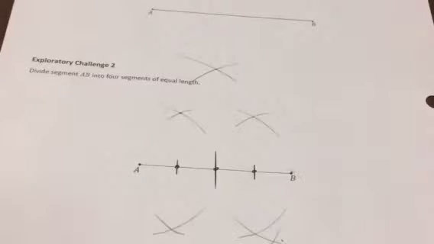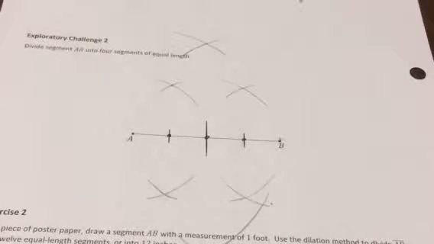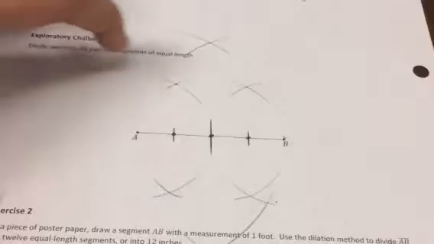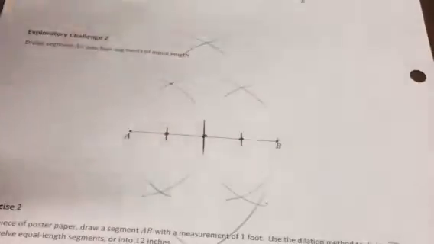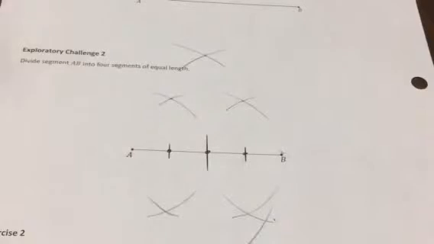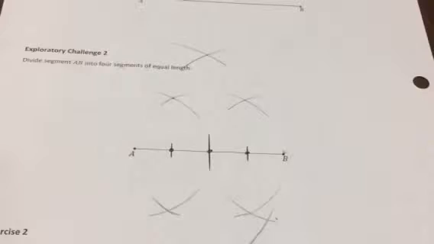All right, if you did this correctly, it should look something like this. Again, it's just doing perpendicular bisectors. If we have an even number, they want us to break this into an even number of segments, all we have to do is the perpendicular bisector. So 1, 2, 3, 4 equal segments. And notice we did the perpendicular bisector 3 times. Cool.